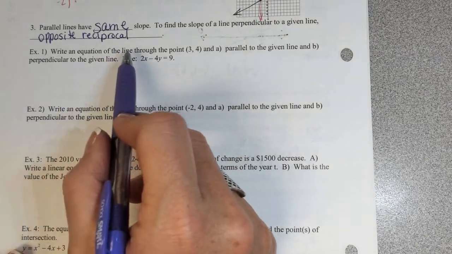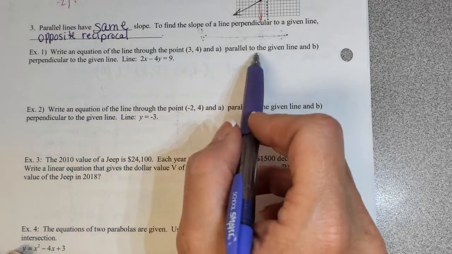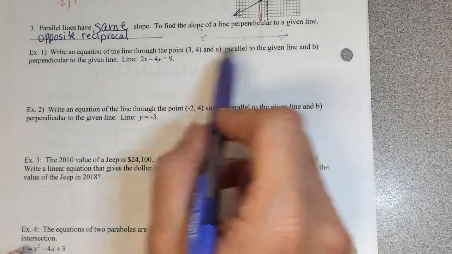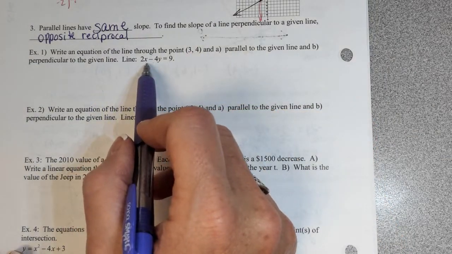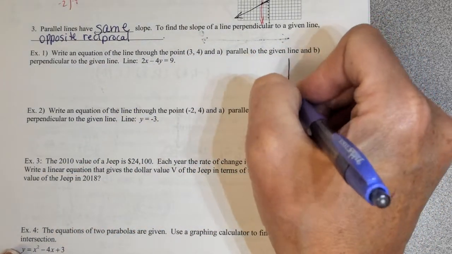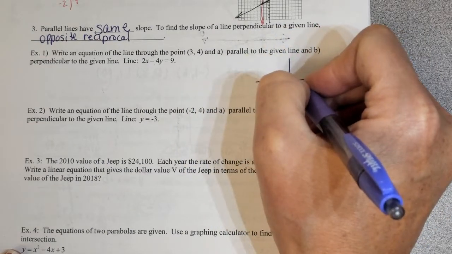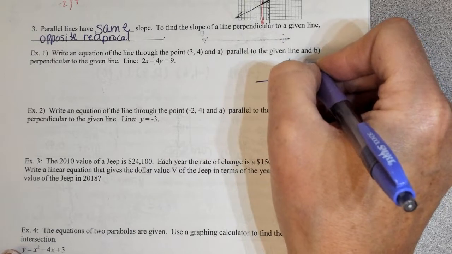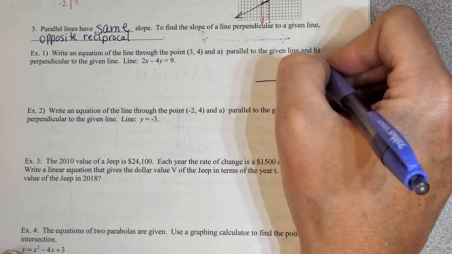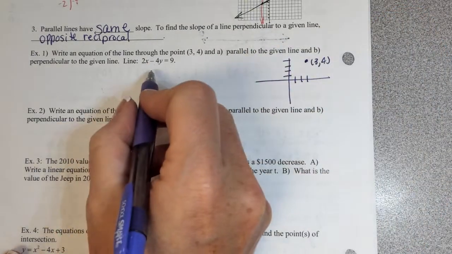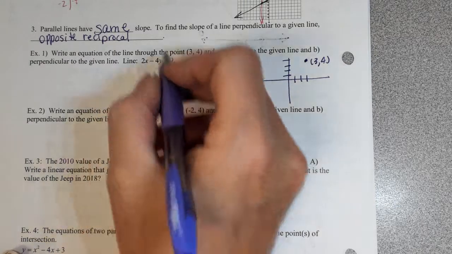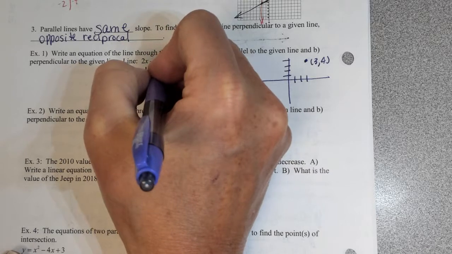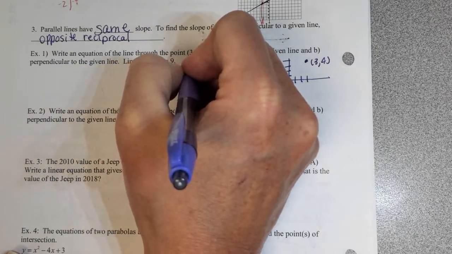It says write an equation of the line through this point and parallel to the given line. And then we want to go through this point and be perpendicular to this given line. So let's think about what's going on here. So here's our point, (3, 4). Here's my line. Well, I need to know the slope of this. So this is going to be -4y equals -2x plus 9.